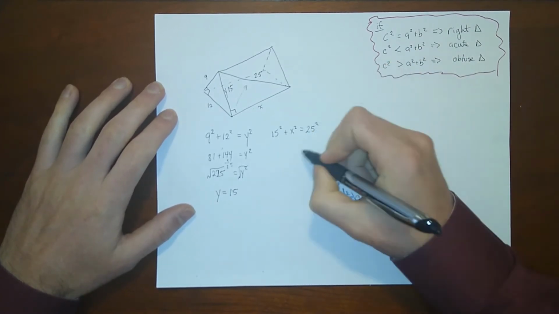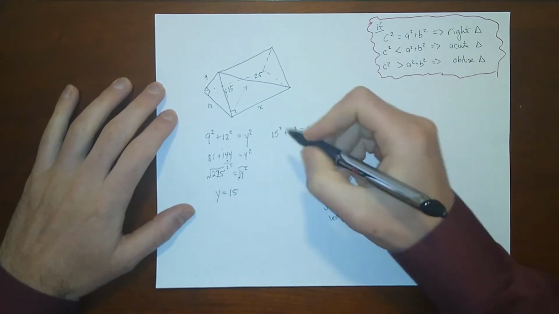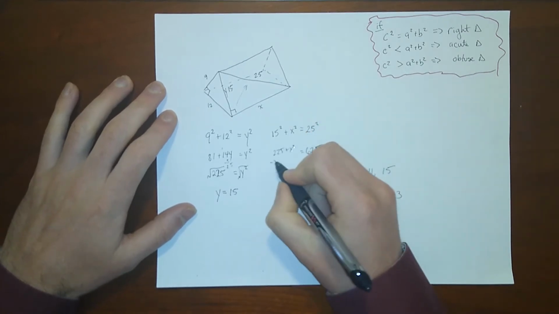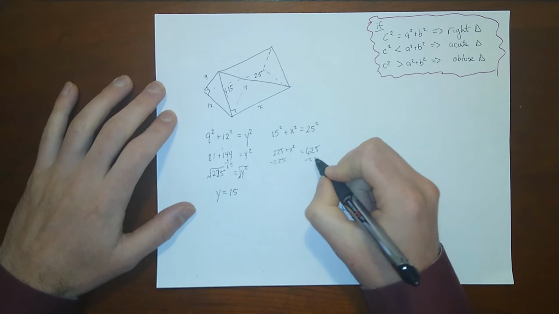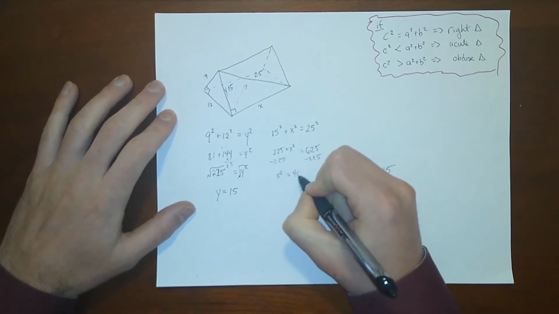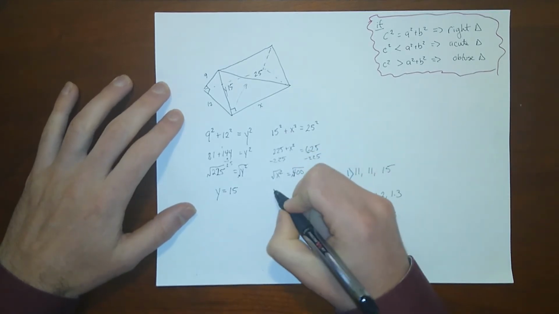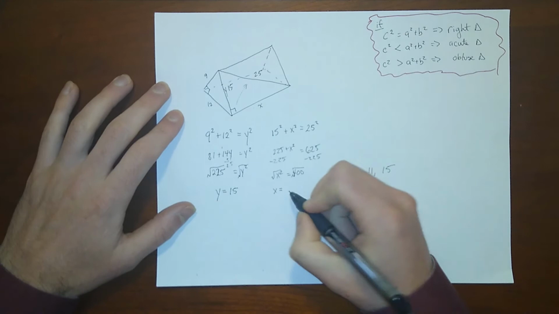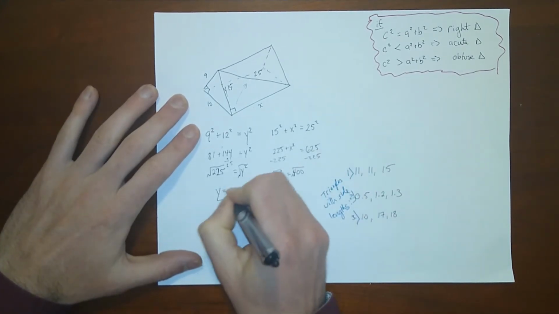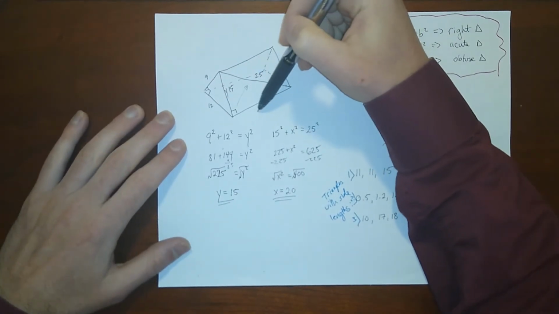25 squared is 625. 15 squared we just saw was 225. So if I subtract that, I'm going to end up with 400. x squared is 400, and this is a nice, relatively easy square root. In fact, the square root of 400 is just 20. 20 times 20. So we've used the Pythagorean theorem twice here in the same problem to find this unknown.